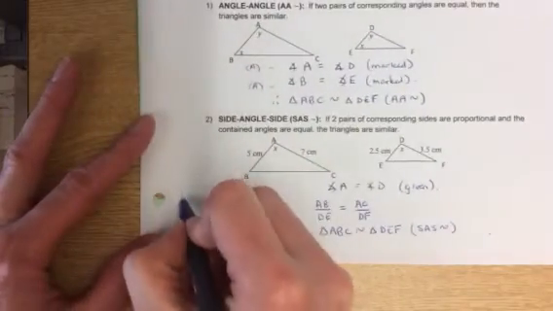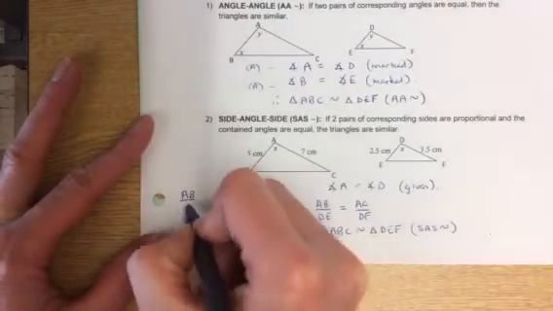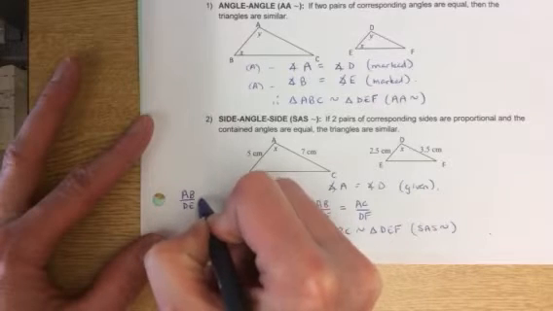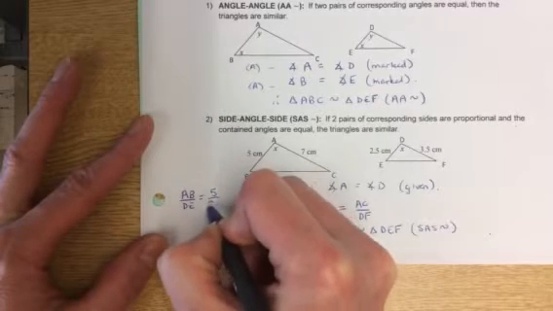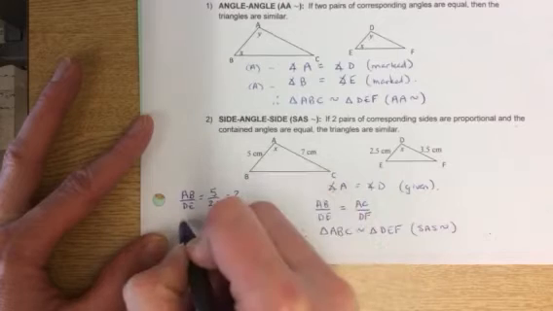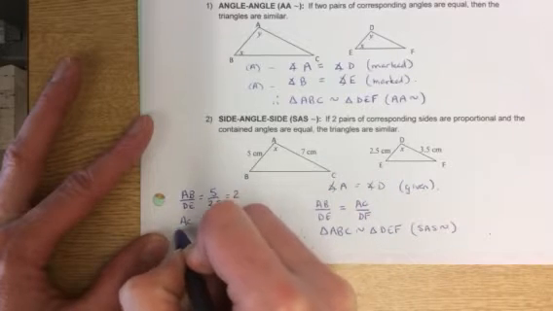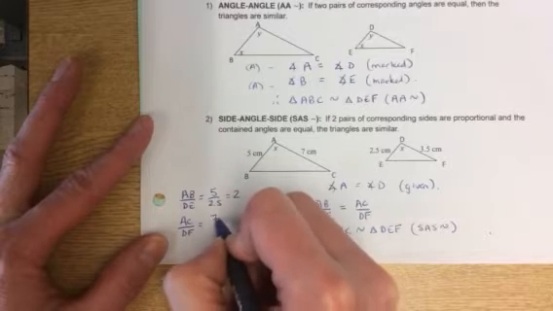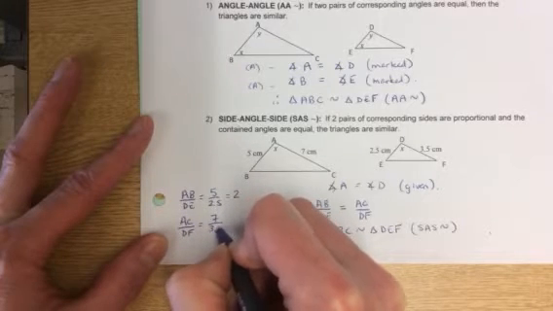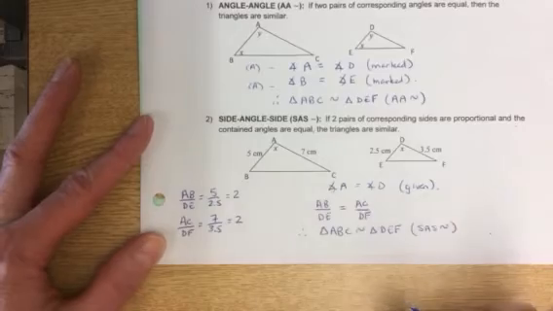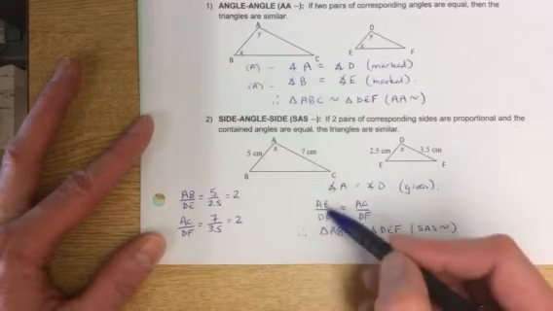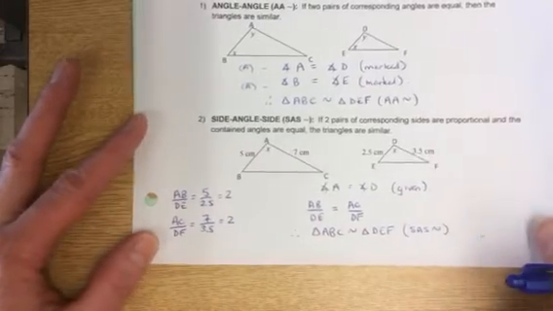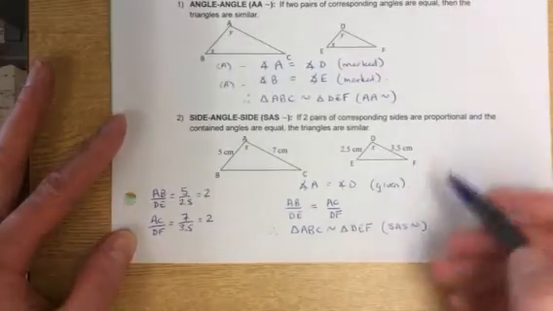Okay, and as I said, if we did AB divided by DE, we would have 5 divided by 2.5, which is equal to 2, and we have AC being divided by DF, just in case you don't believe me. We get 7 divided by 3.5, which, if you check that, is also equal to 2. So that's how I knew that they were actually equal to each other, and the sides are proportional.